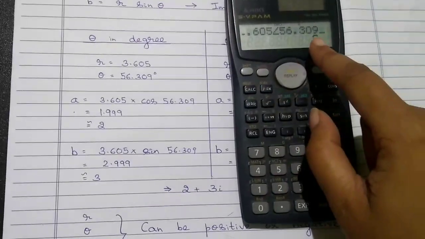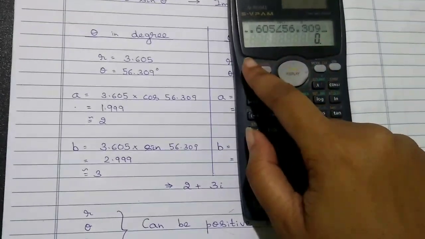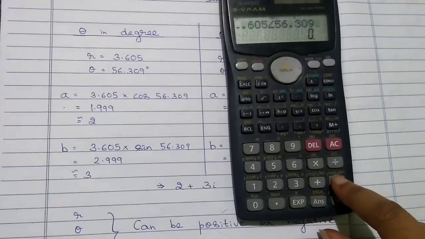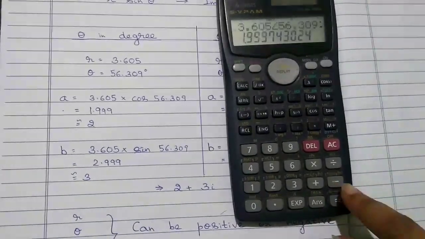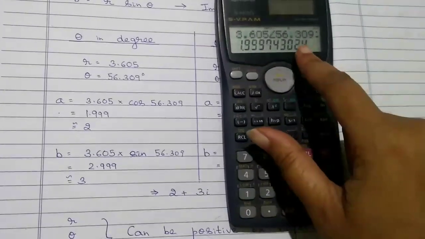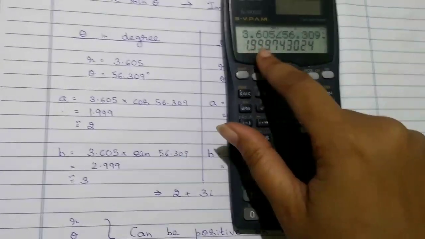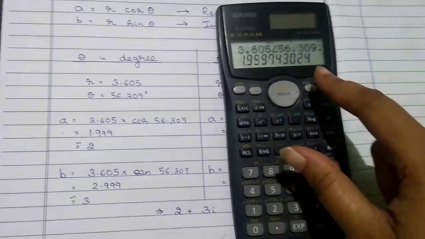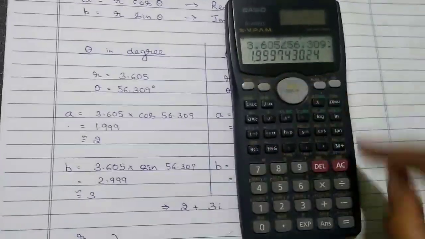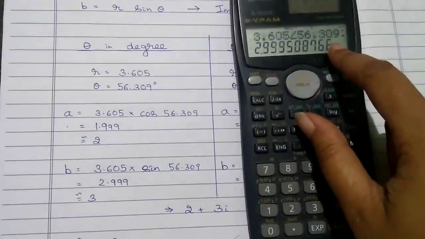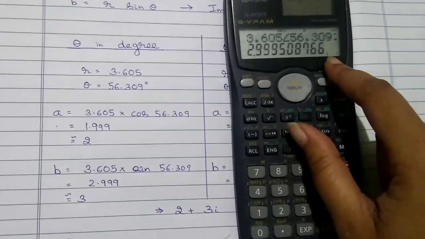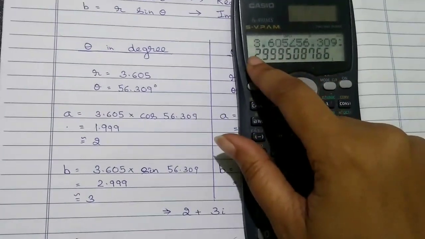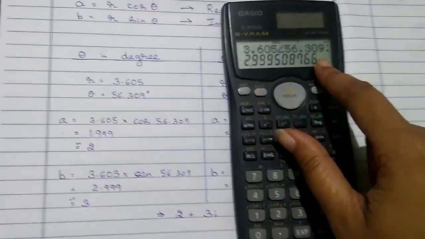And now I want to convert this to rectangular form, so I use shift minus. Here it says a plus bi, and then I press equal to, for which I'll get the real part 1.999, which is approximately equal to 2. In order to get the imaginary part, I have to do shift equal to, this will be my imaginary part, and we also see i here. If the imaginary part is negative, it will be displayed directly in the calculator itself.